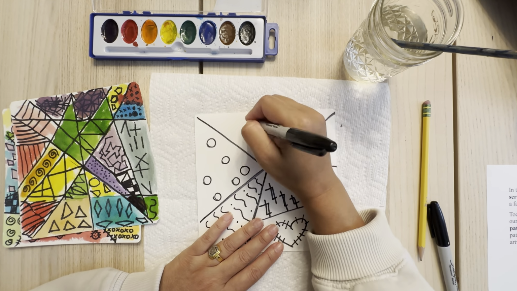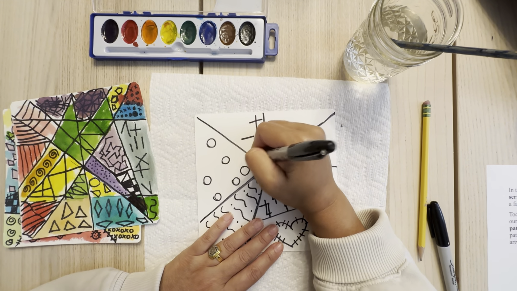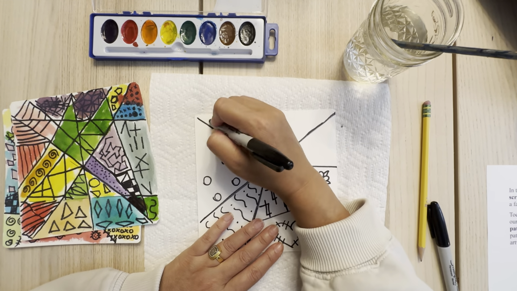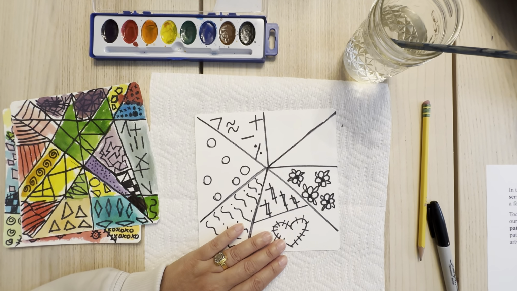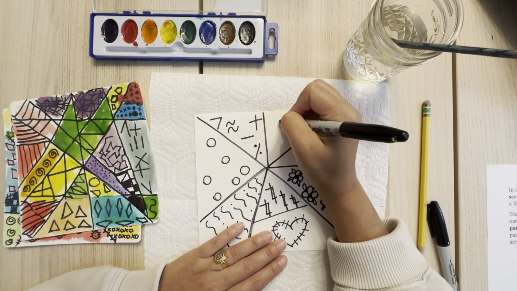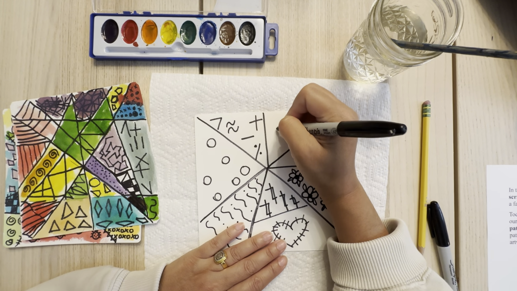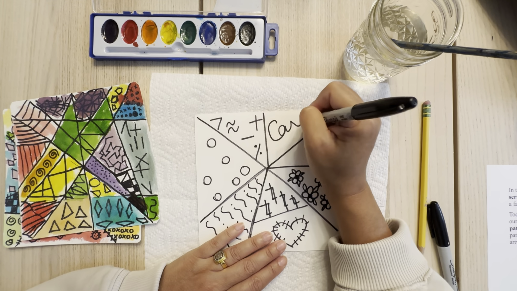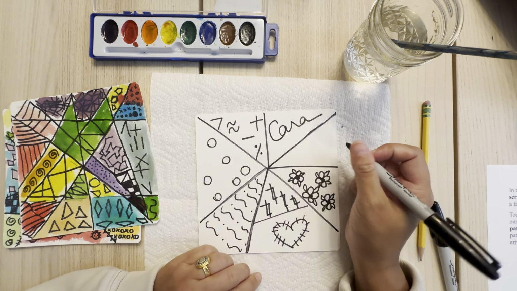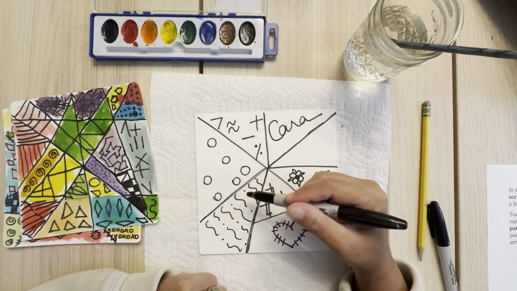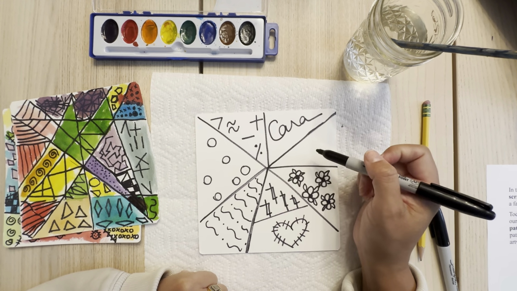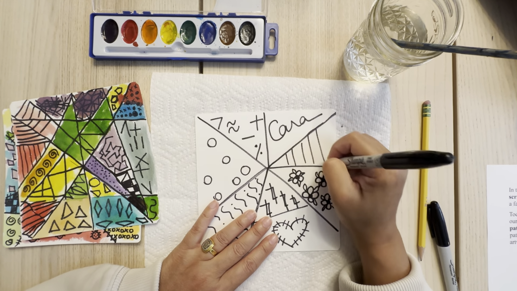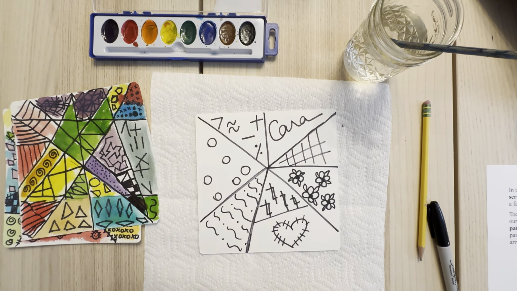Another thing I could do is use math symbols: plus, minus, divide, approximately, equal to, greater than. And I could use, let's see, some cursive. So I could say Kara. And then, so we've got curved lines, dots, circles, angled lines. Yeah, I'll just do whatever I want here. So I'll just make a crosshatch pattern, and then they can go in.